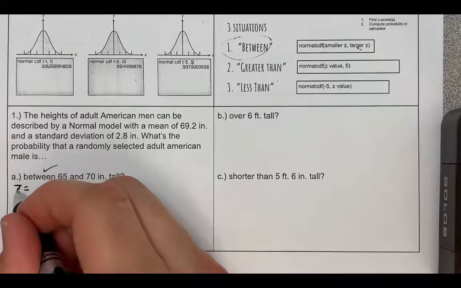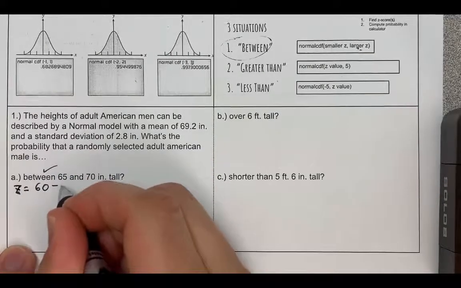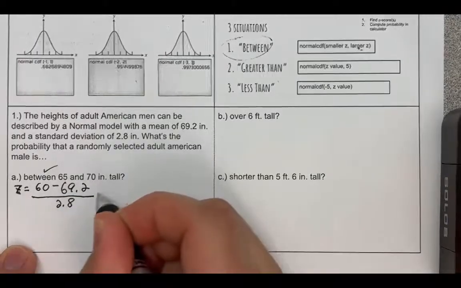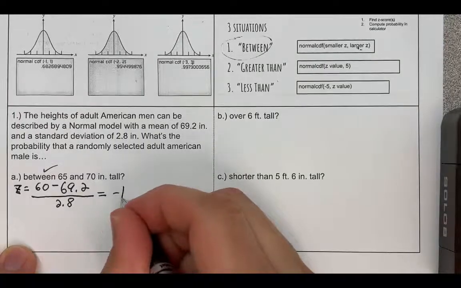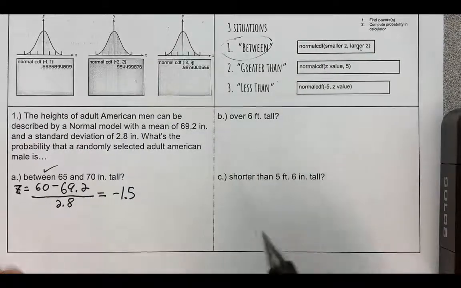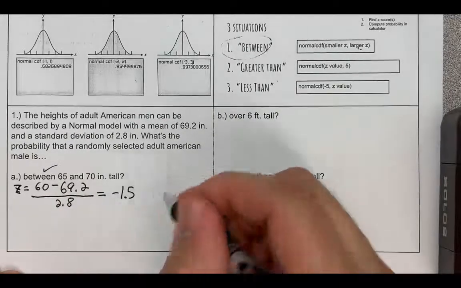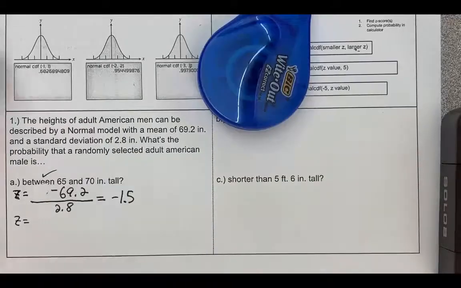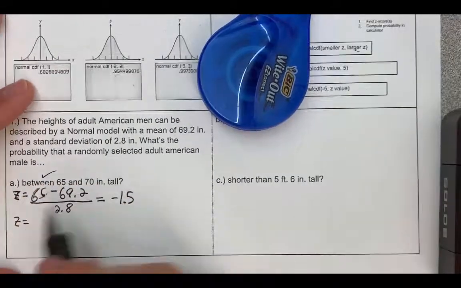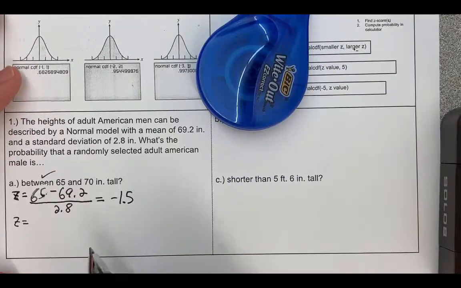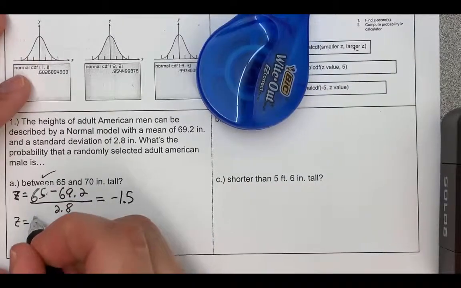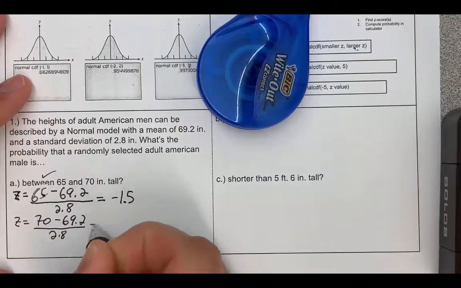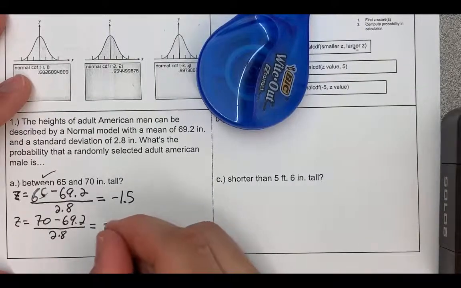So we're going to look at the z-score of 65, so that would be 65 minus 69.2, all divided by 2.8. That gives me a z-score of negative 1.5. Then we're going to find the other z-score. For the data point 70, we go 70 minus 69.2 divided by 2.8. That gives you a z-score of approximately 0.29.